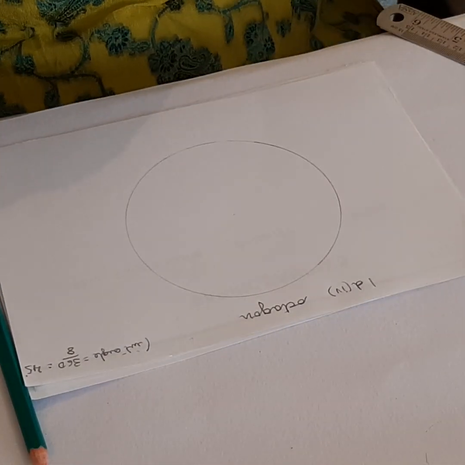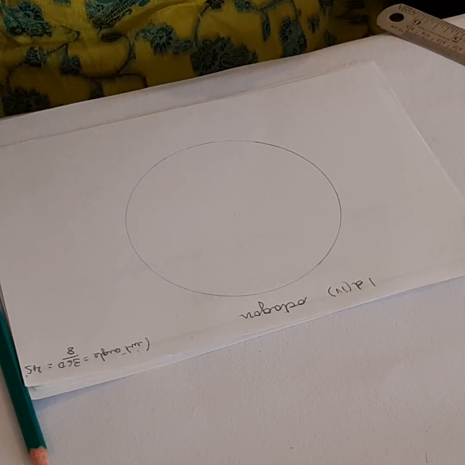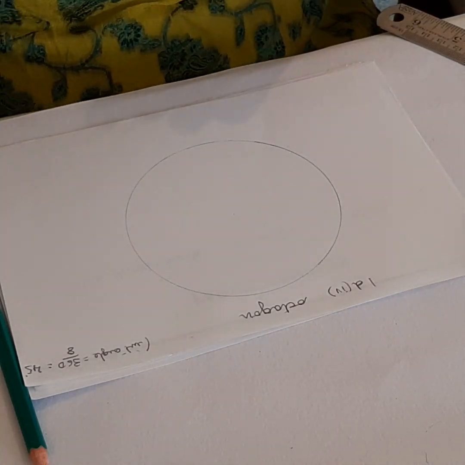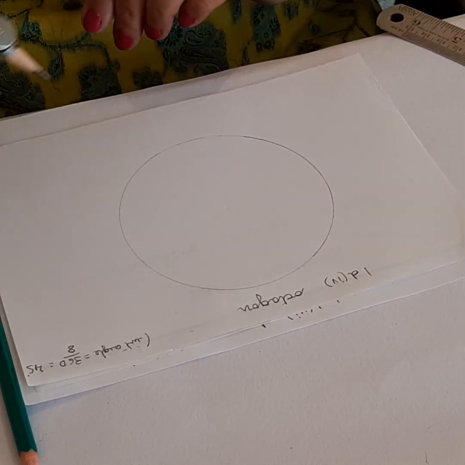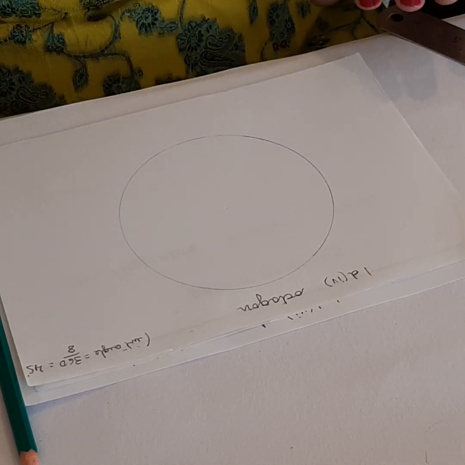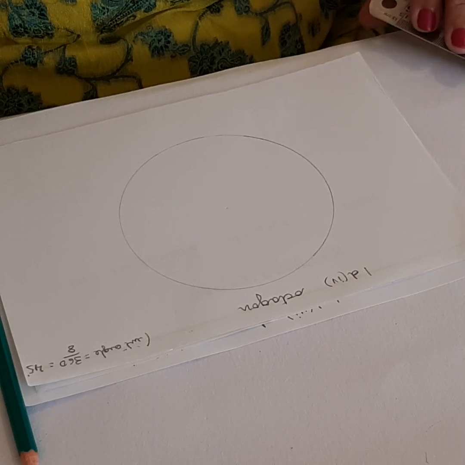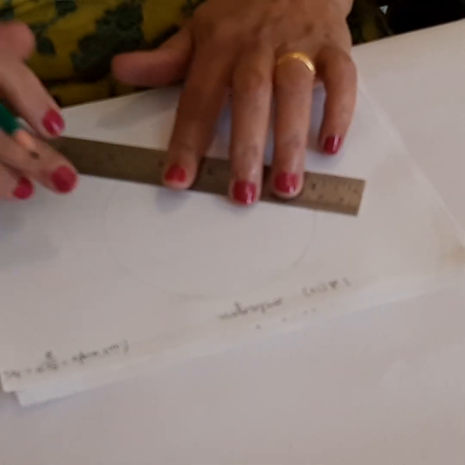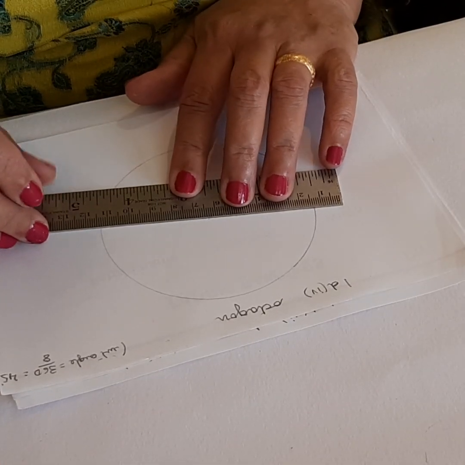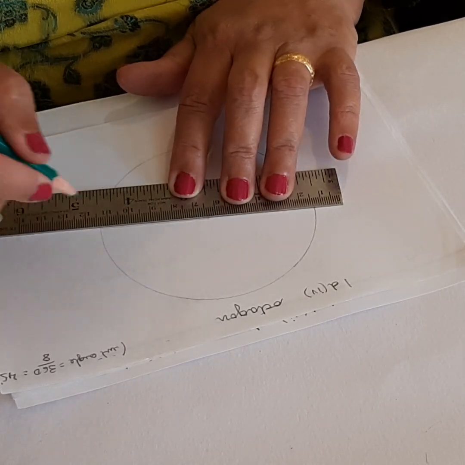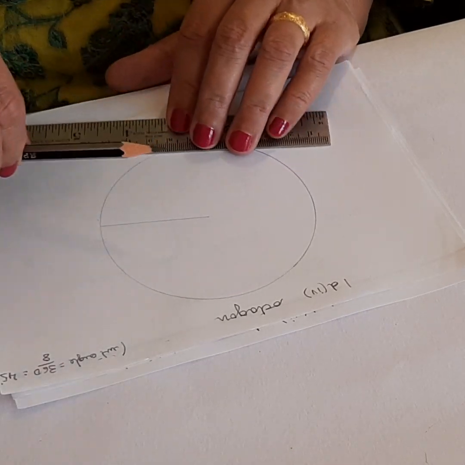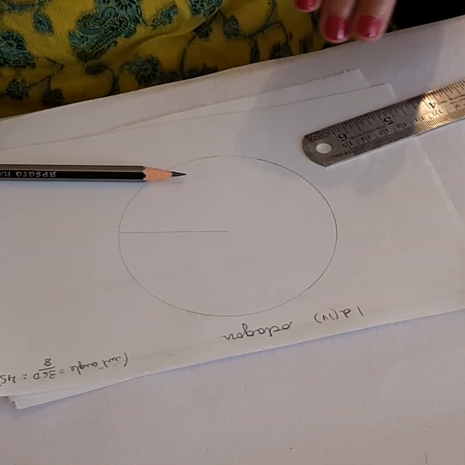I prefer not to go over it, because then you get this double line and you miss out on the accuracy. Yeah, so make a nice single circle. Okay? Now let's join one radius. I'll take another pencil.